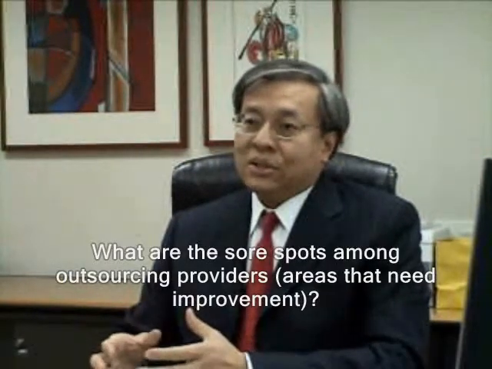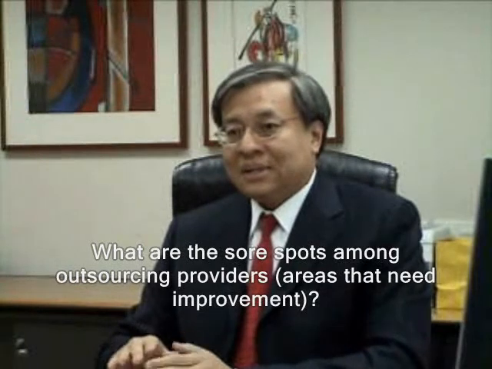Depending on what sort of outsourcing service companies provide, there are various areas of improvement. For instance, in China, most of the outsourcing is still relatively low value-added pure programming. They need to move up the value chain by providing more functional design. Apart from that, there's also quality improvement. In India, as mentioned, they have already gone through the process and are very good in quality control. But in China, there is still room for improvement in that area.